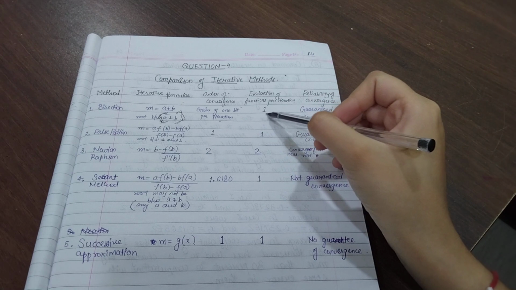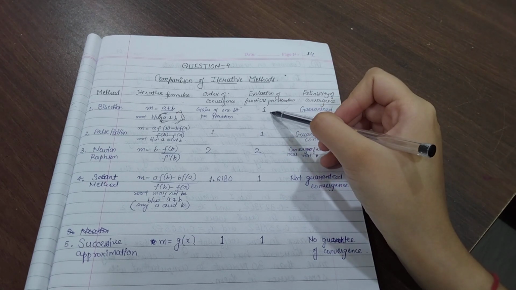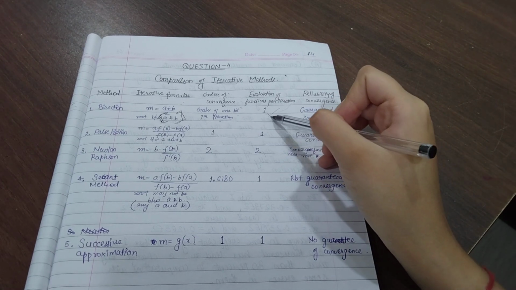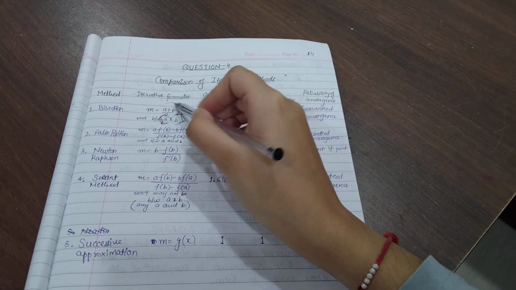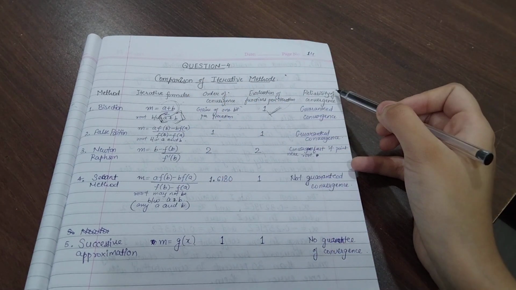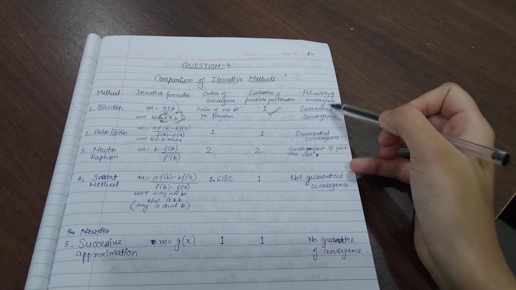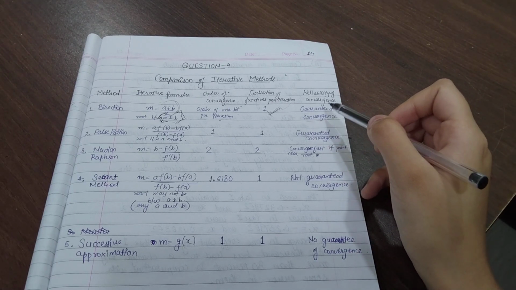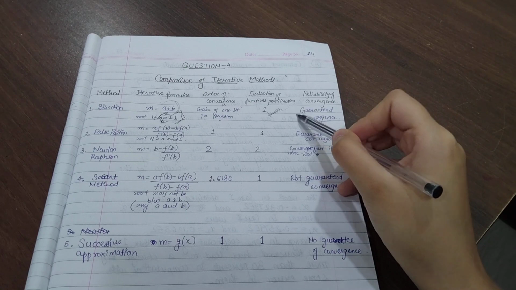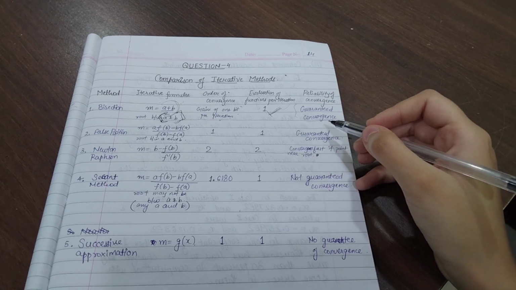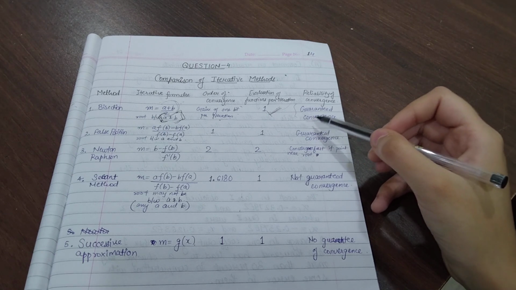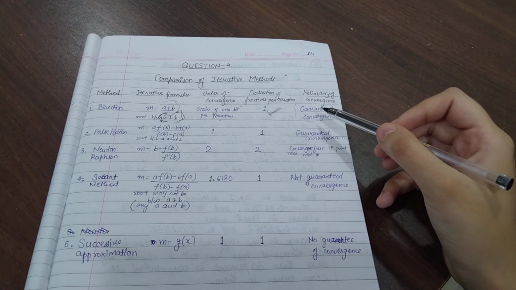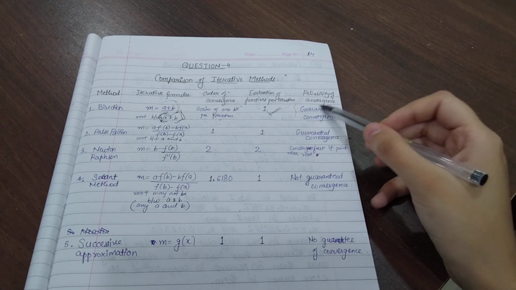Evaluation of functions per iteration. In each iteration, we have to evaluate one function, as you can see here, which is (a plus b) by 2, only one function. And the reliability of convergence is guaranteed convergence. What does this guaranteed convergence mean? This means it is the simplest iterative method and is guaranteed to converge. Convergence is slow and steady in the bisection method.